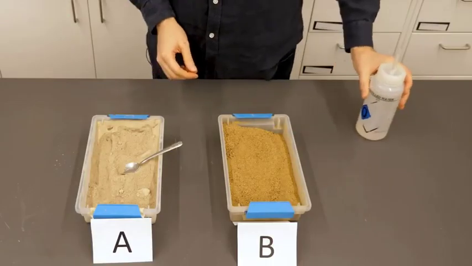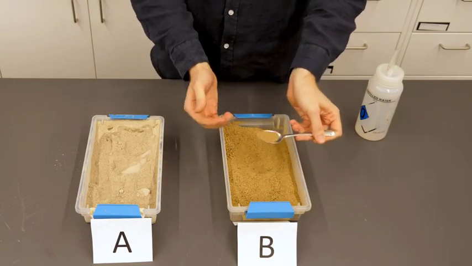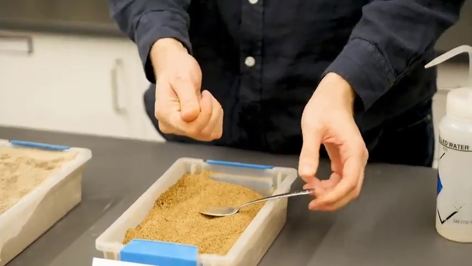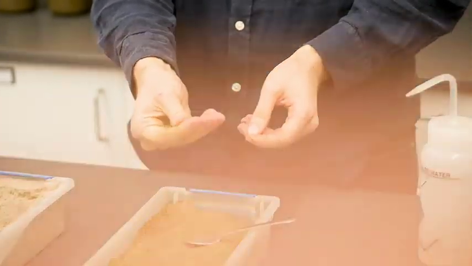Okay, that one's good. All right, and now we can perform the same test with our other soil, unknown B. Just rub it between your fingers. And this one has more than 50% sand. It's quite grainy.